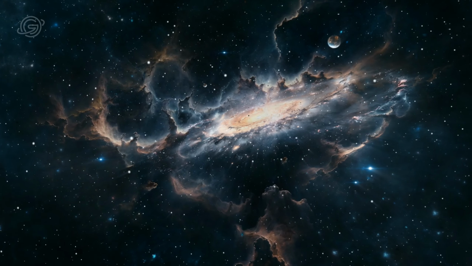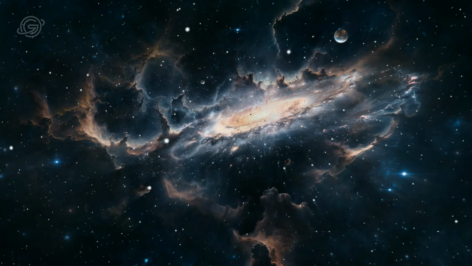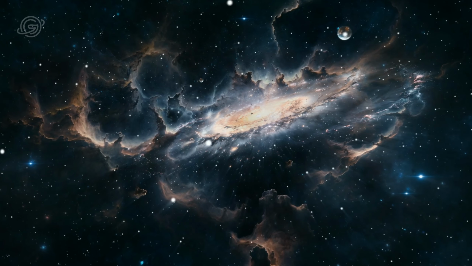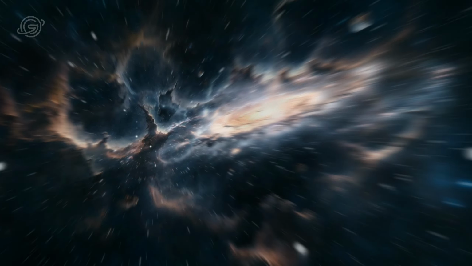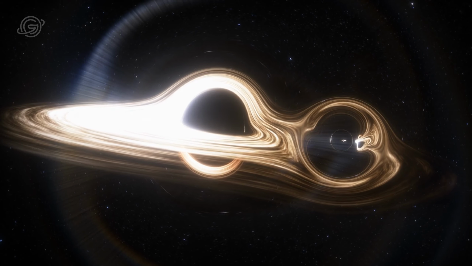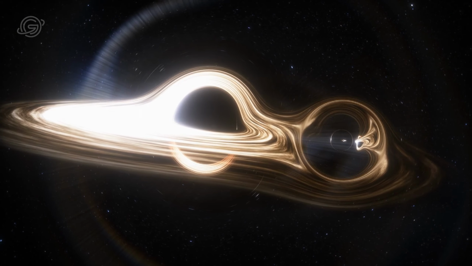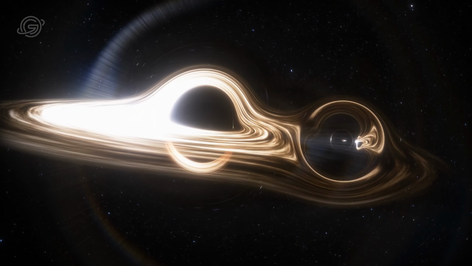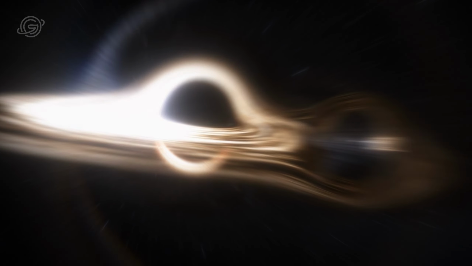LIGO's detection of gravitational waves in 2015 confirmed the existence of binary black hole systems. The event, known as GW150914, was the merger of two stellar mass black holes, each about 30 times the mass of the Sun. The resulting black hole was briefly 50 times more powerful than all the stars in the observable universe combined, showcasing the incredible energy of such events.